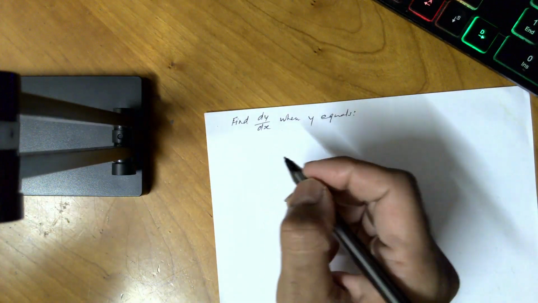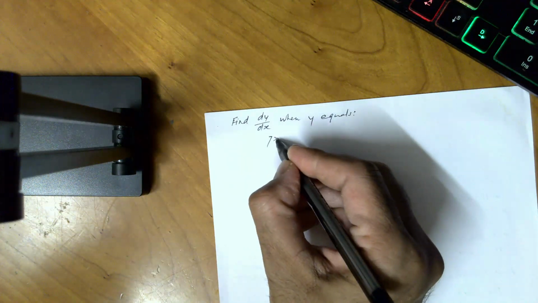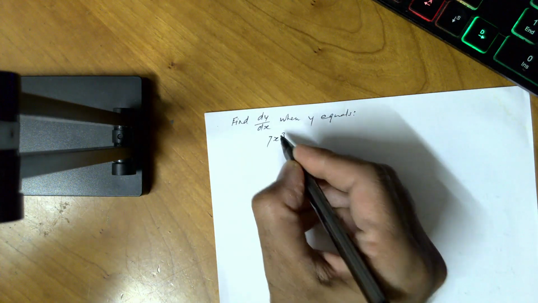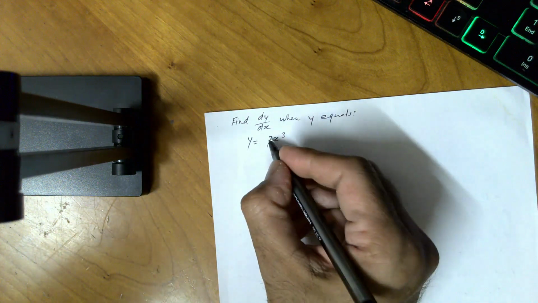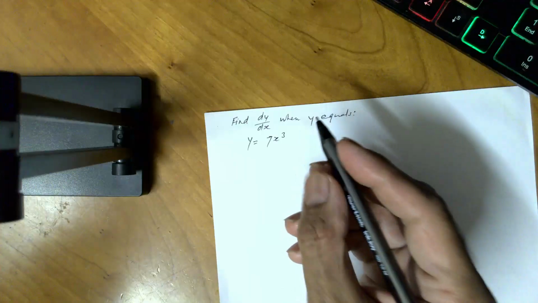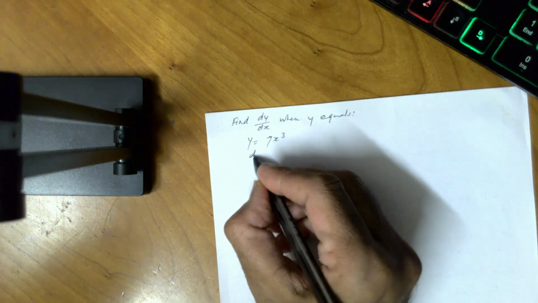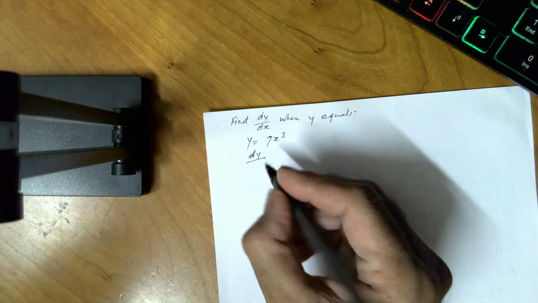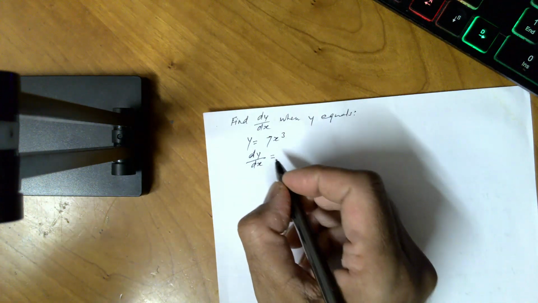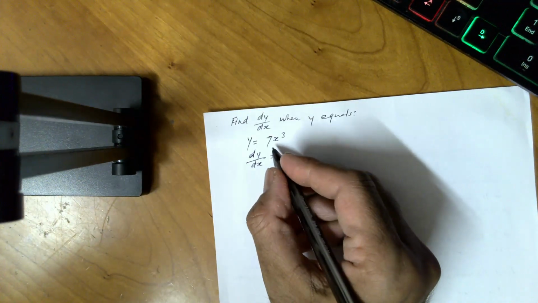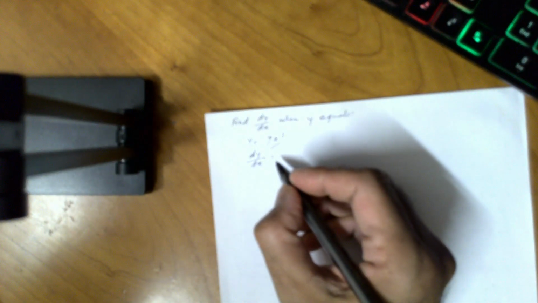So go with a pretty simple one first. Let's say your y is equal to 7x cubed. What would be your differentiation? So the derivative, that will be dy by dx. Now you have to write this in the derivative form.